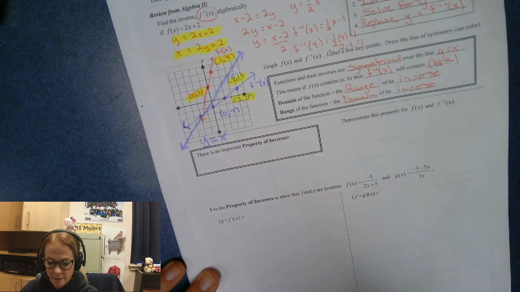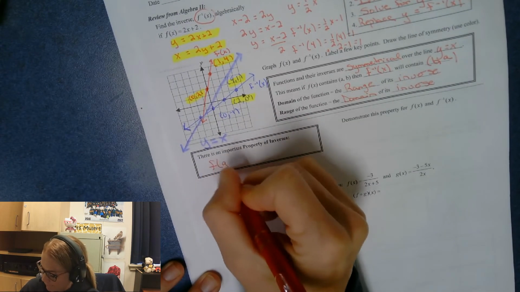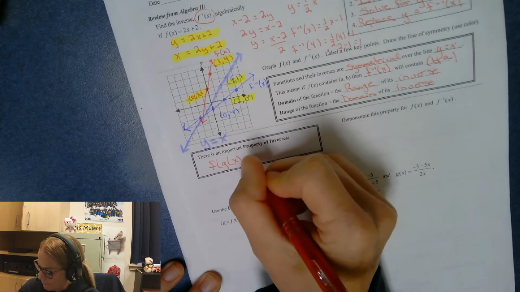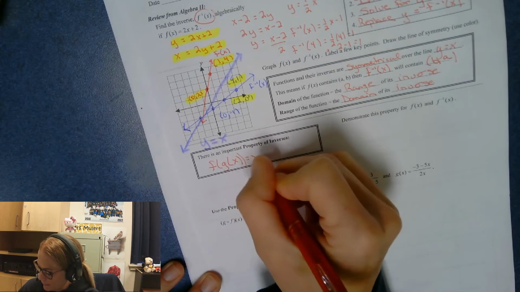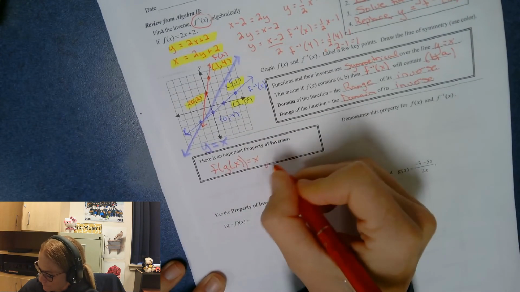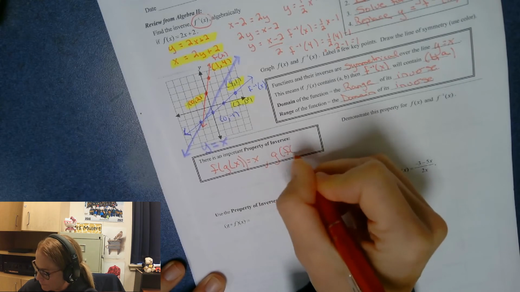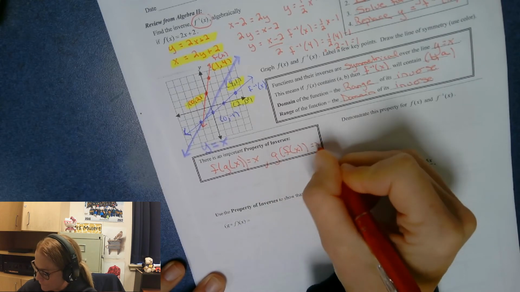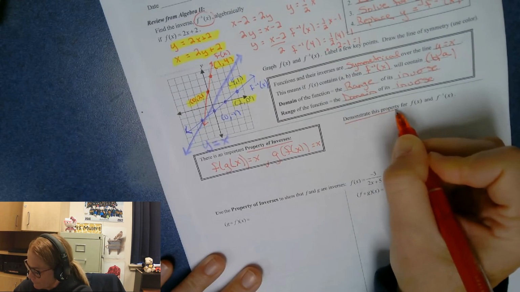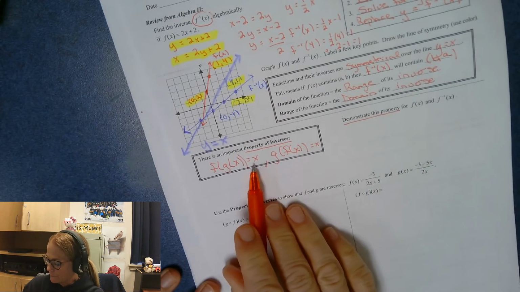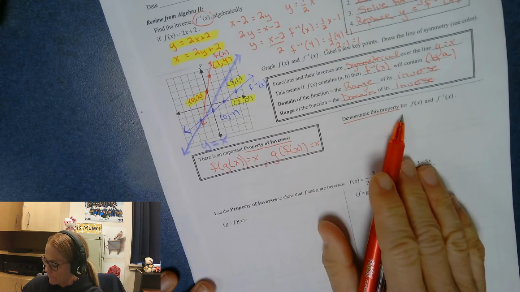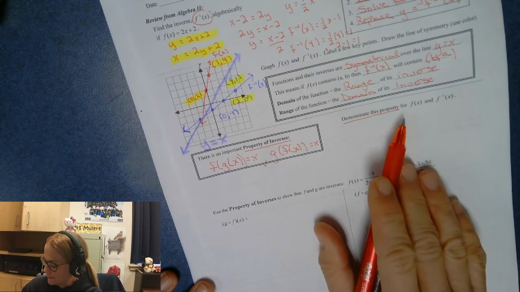Okay, so there's an important property for inverses when you take a composition, which was 5.1, in both directions, it will equal x. And this is how we prove or show that they're inverses. This is the property of inverses. So demonstrate this property, and you'll have to do this on a test. So know this system here.